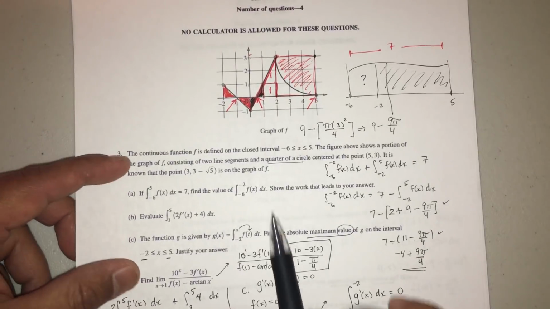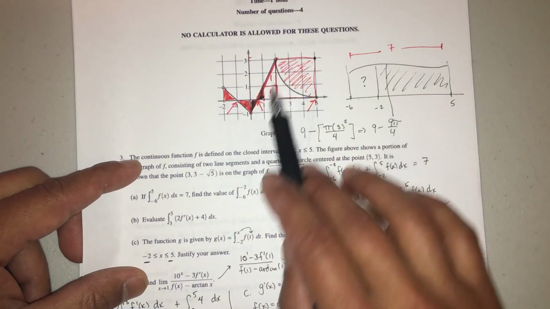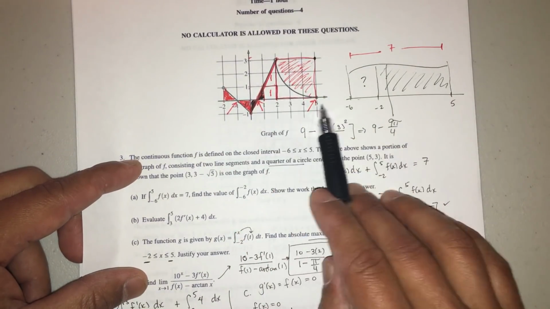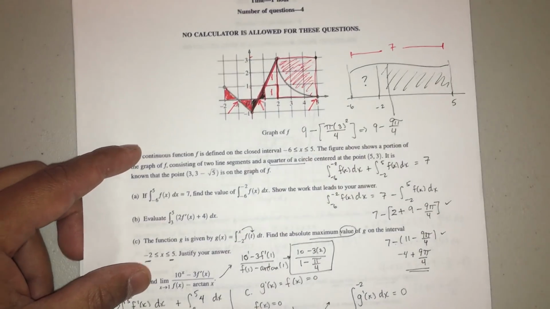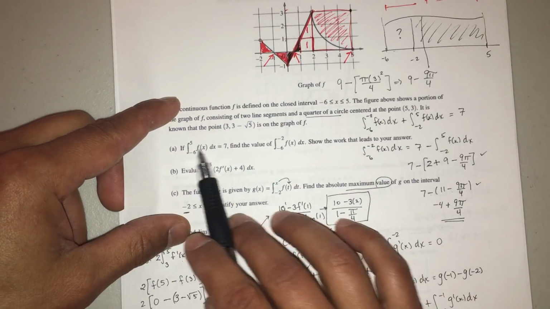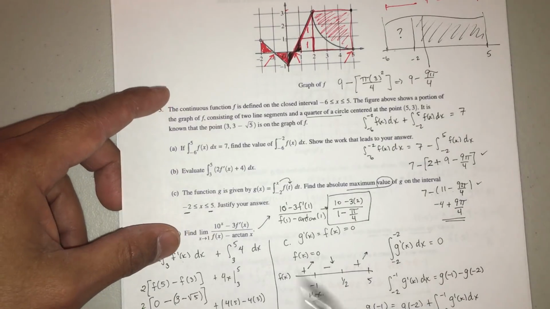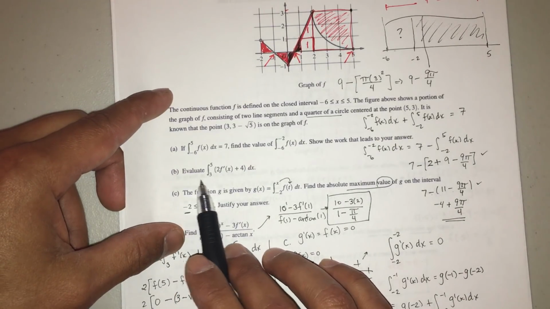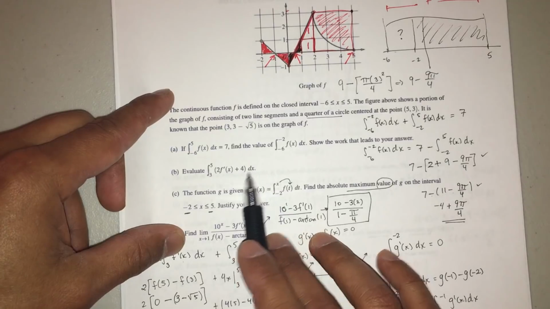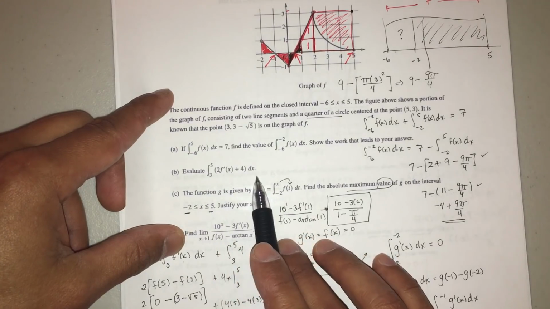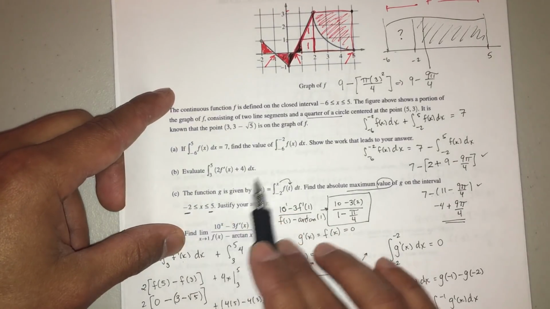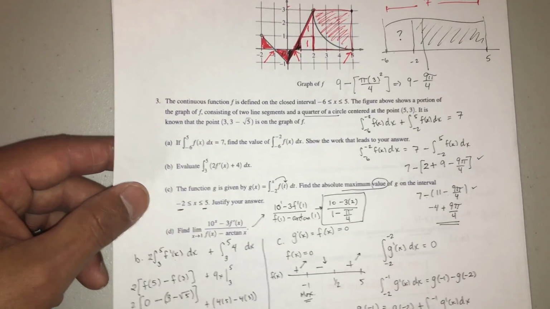Now, the only thing I will say, it's kind of interesting because in 2019 and 2018, they started doing something different. They added piecewise with now the semicircle, but then they asked something different. They asked for the integral. So just be ready for that. And look, they added something else: evaluate the integral from 2 of 2f prime of x plus 4. So they had me do a little bit of calculus by hand there.